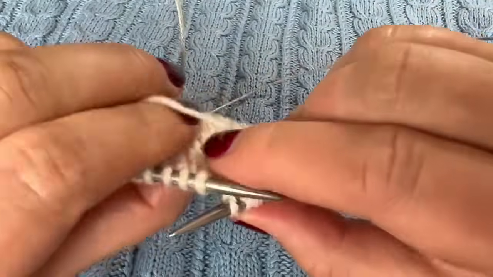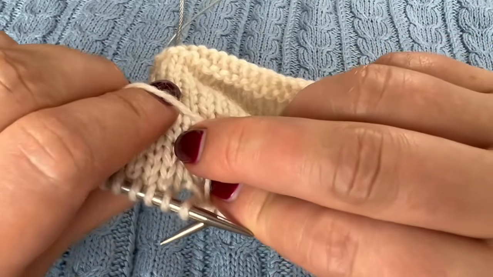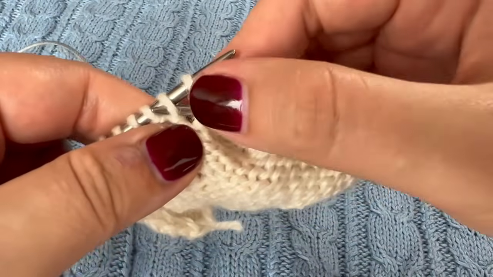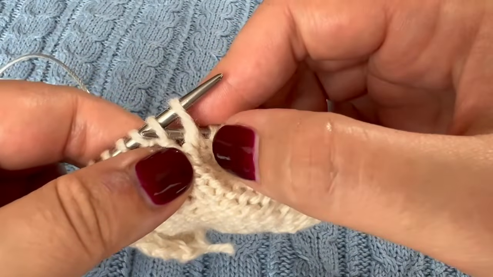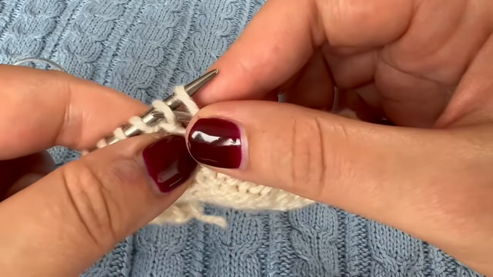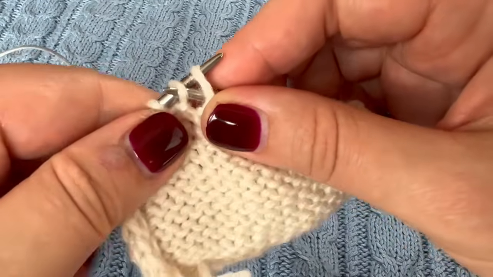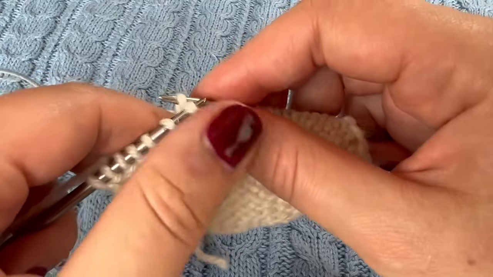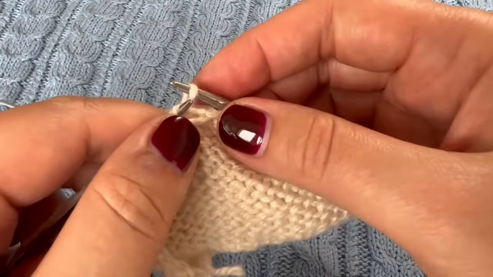So now let's take a look at the right side, the knit side. What do we need to do to hide the fake one, the secondary one, behind the actual one? I need to switch them a little bit.